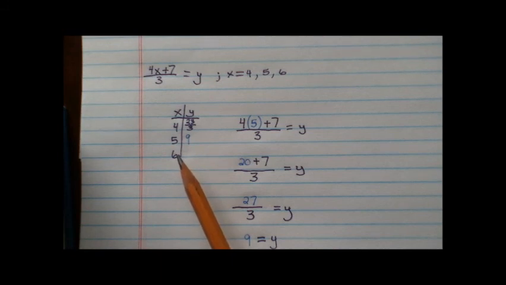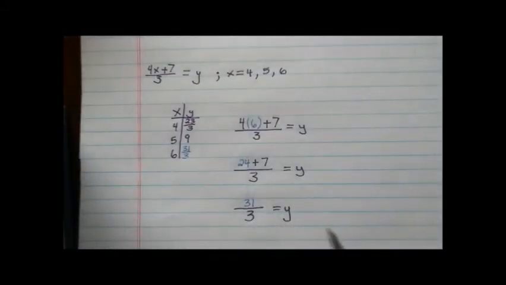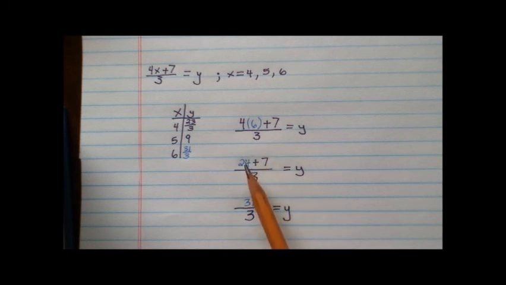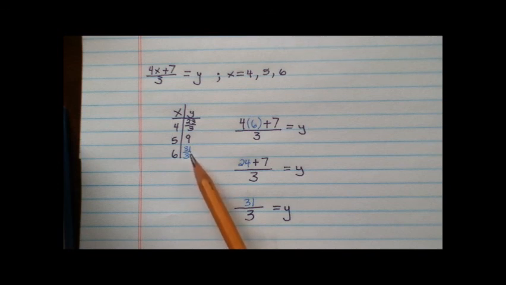One last one to solve for, 6. I substitute 6 in for x. So I have 4 times 6 plus 7. 4 times 6 is 24. We still have the plus 7. 24 plus 7 is 31. And 31 divided by 3 is, again, another term that we can't reduce any further. If we wanted to make it a mixed number, it would be 10 and 1/3. But I'm just going to leave it as 31 over 3.